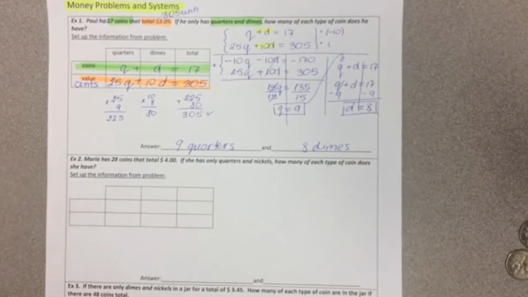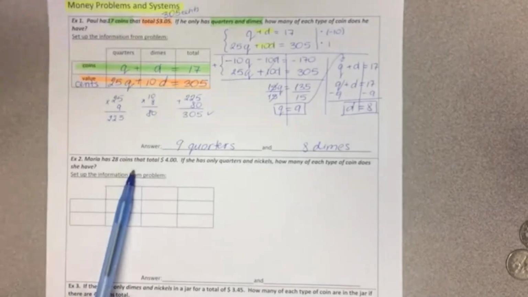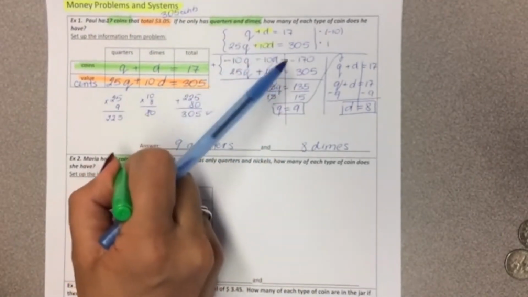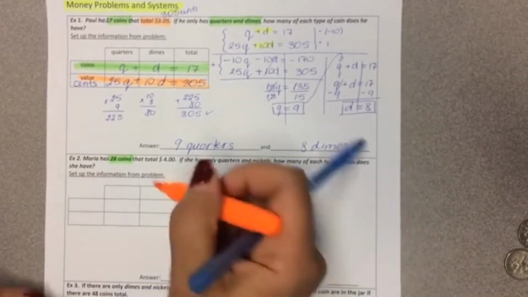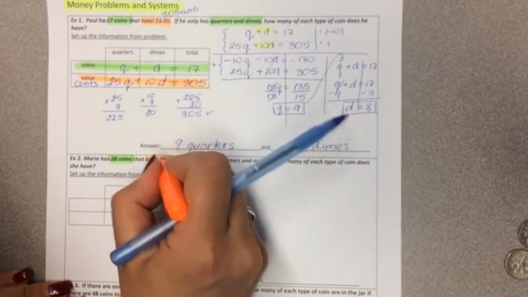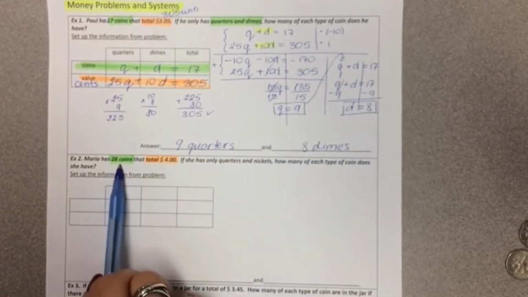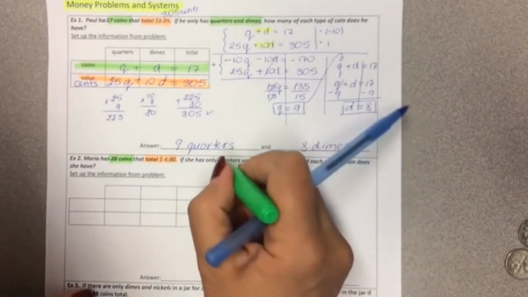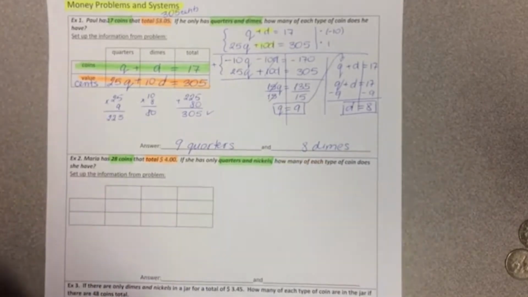Let's see another problem. Maria has 28 coins, and the coins have the value of $4. So 28 coins for a value of $4. What kind of coins she has? She has only quarters and nickels. So quarters, 25 cents, nickel, 5. How many of each type of coin does she have?